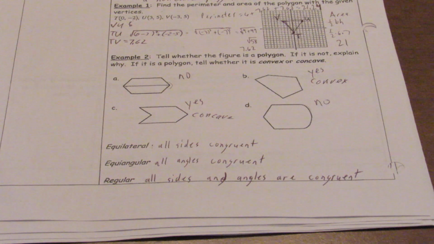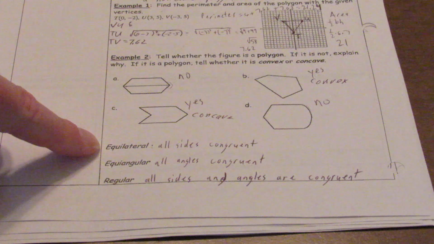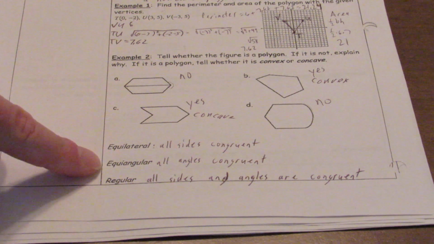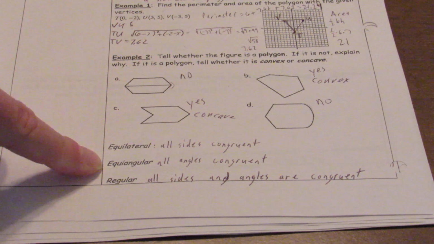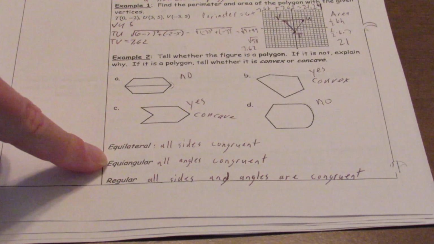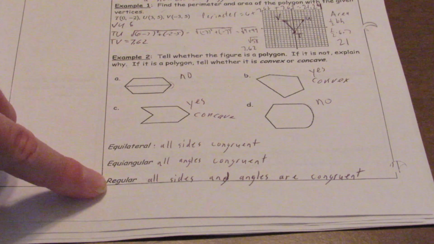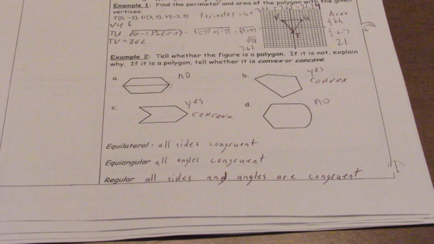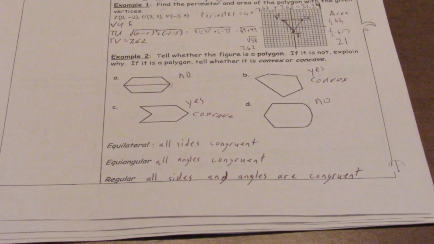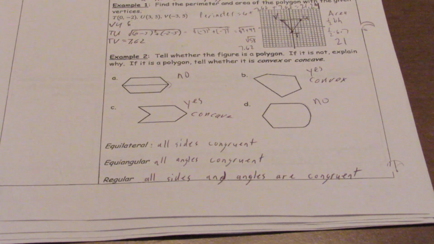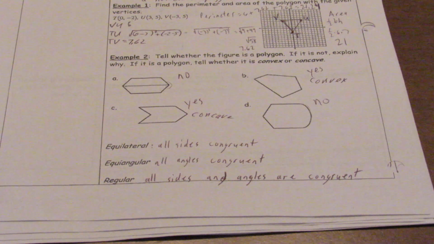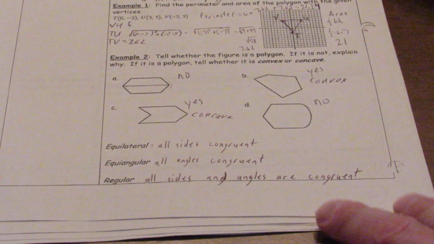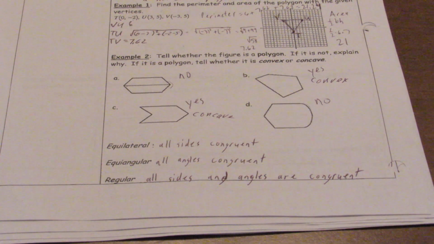So, if we're dealing with quadrilaterals, a rhombus is equilateral because all sides are congruent. A rectangle is equiangular because all angles are congruent. Neither of those are regular. A rectangle, even though you're used to seeing it, is not regular because all sides aren't congruent. A square is regular. All the sides are congruent, and all the angles are congruent. All the angles are 90, sides are congruent. So make sure you keep that in mind. That trips people up a lot.